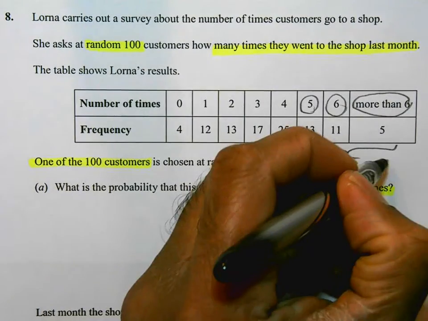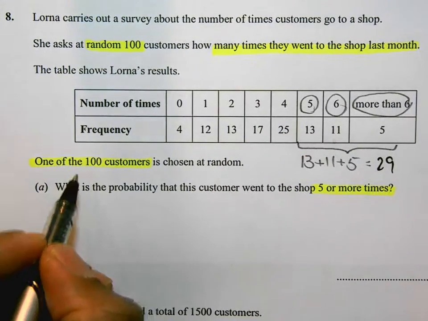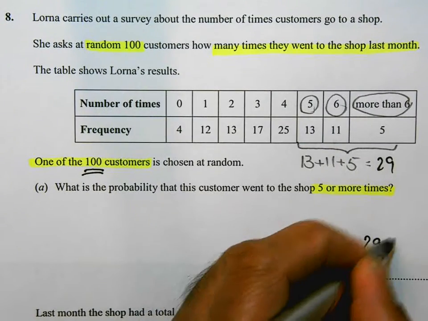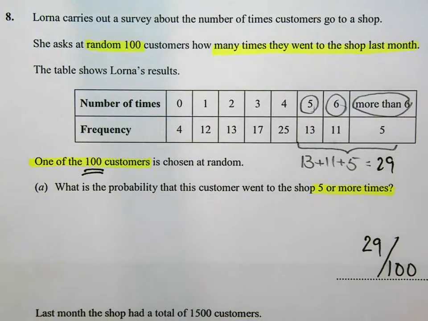And because there were 100 customers altogether, the probability is going to be 29 out of 100, or 29 over 100. This is a pretty straightforward probability question. You should be able to do it and be able to get the full marks. Let's look at part B.